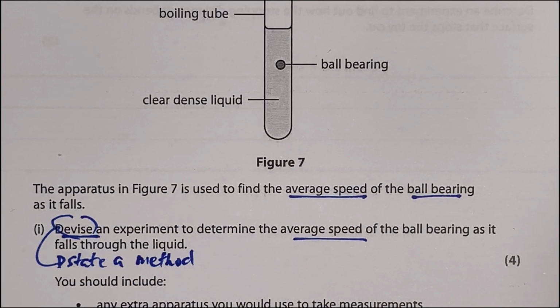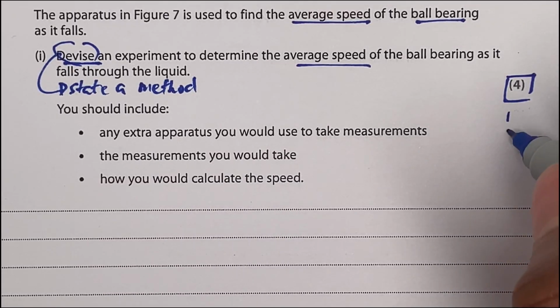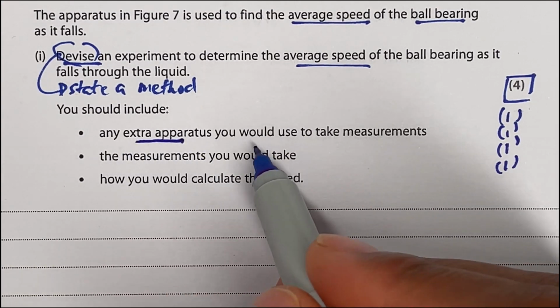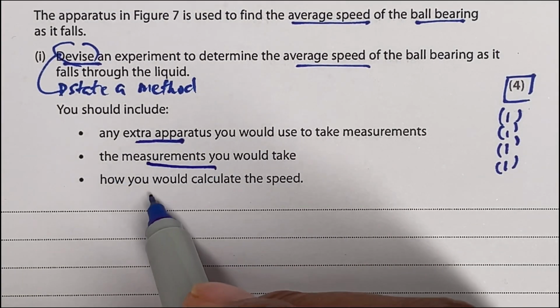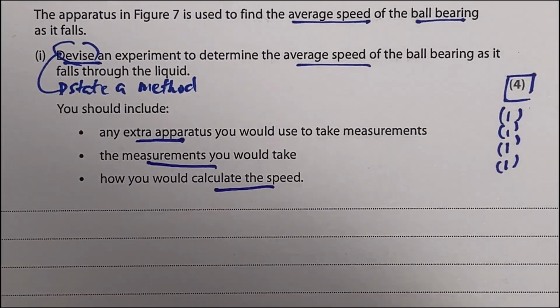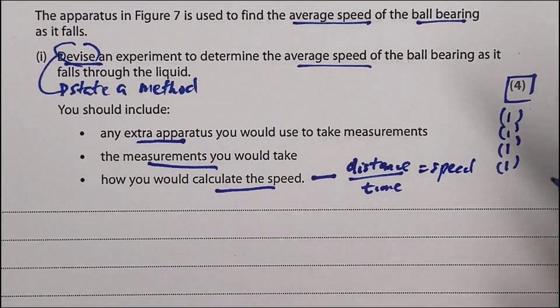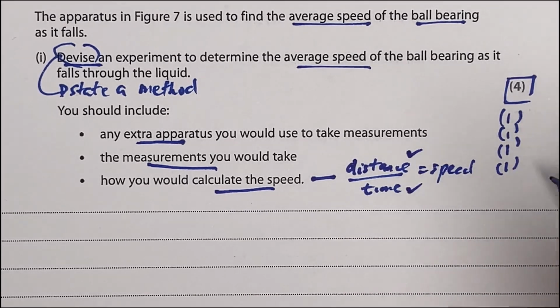Okay, state a method that I can apply for 4 marks. So I need to state at least 4 points, 4 methods. I need 4 methods. That'll get me 1 mark each. You should include any extra apparatus, the measurements you would take, how you would calculate the speed. Okay, now I know that speed is distance divided by time. So I need to calculate distance, I need to calculate time, and then find the speed.